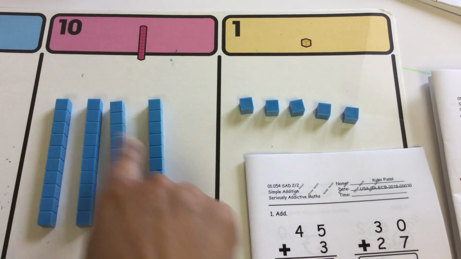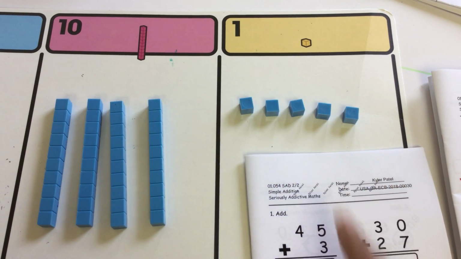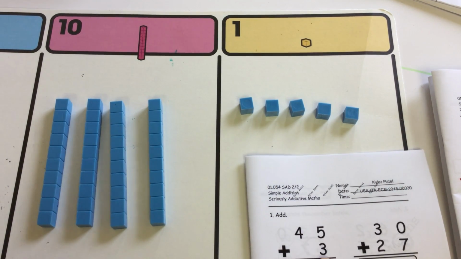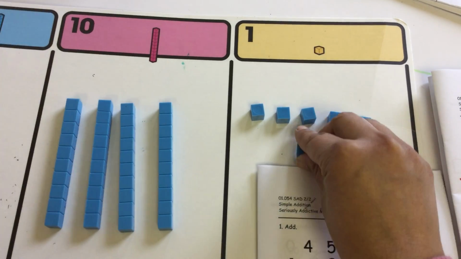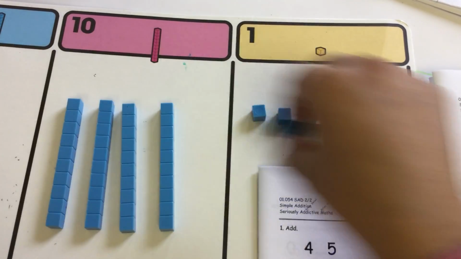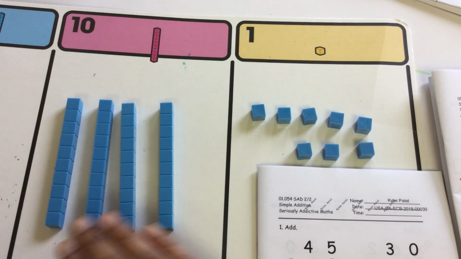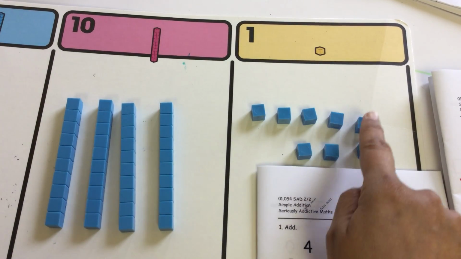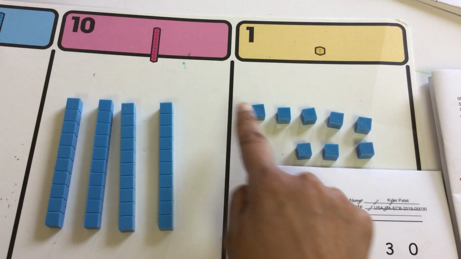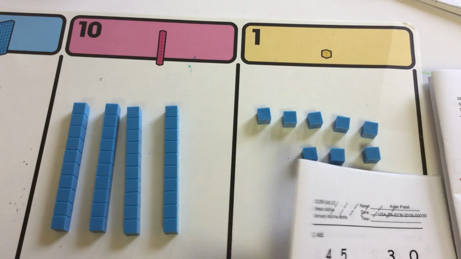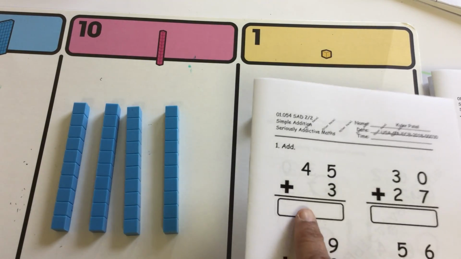45 is 4 tens and 5 ones, and now we're adding 3 ones. So we're adding 1, 2, 3. We're adding 3 ones. So now we have 45 plus 3 ones is 48. All right, so over here, you're going to write 48.